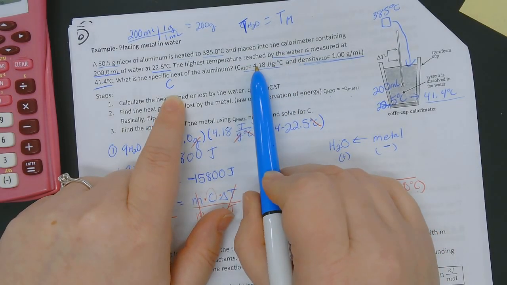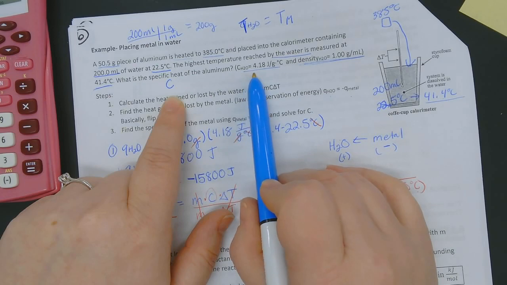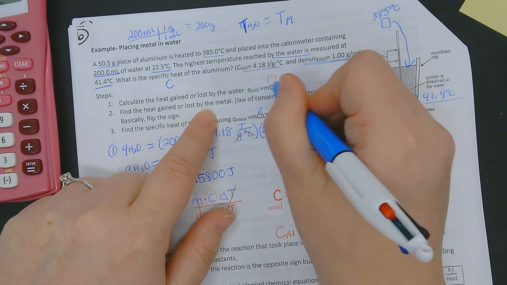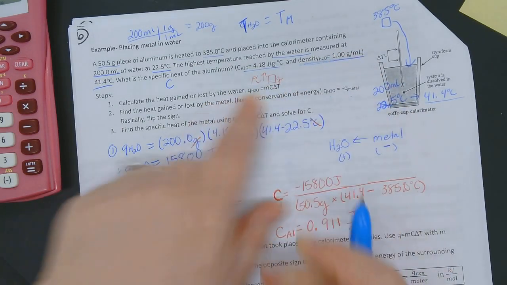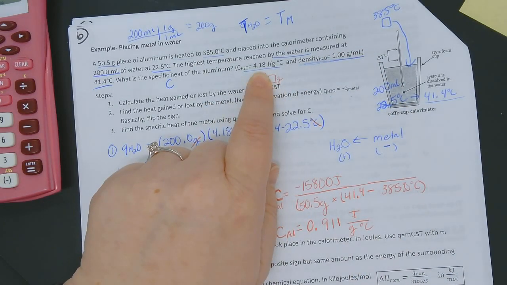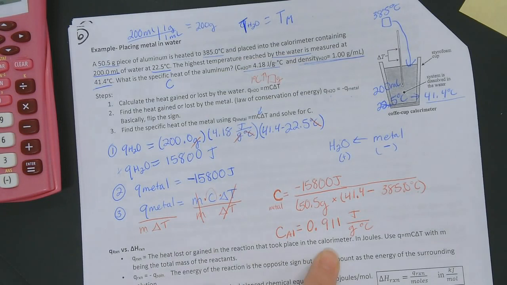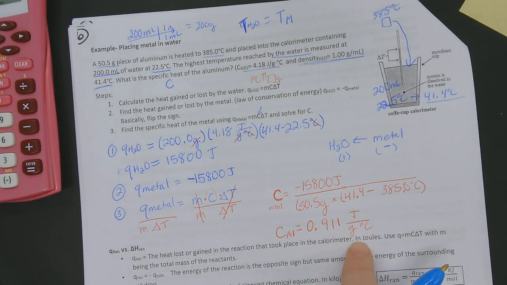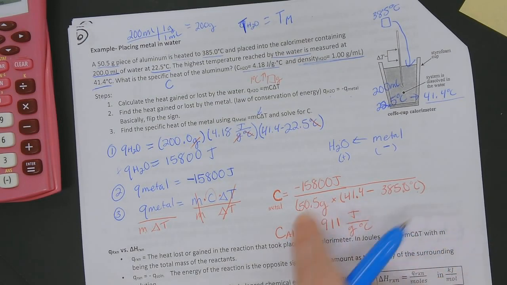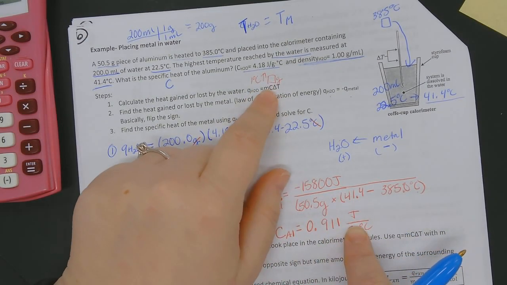So to take 1 gram of water and heat it up 1 degree Celsius, it takes 4.18 joules. But aluminum only takes 0.911 joules of energy to heat 1 gram by 1 degree Celsius. So it's easier to heat up aluminum than it is water.